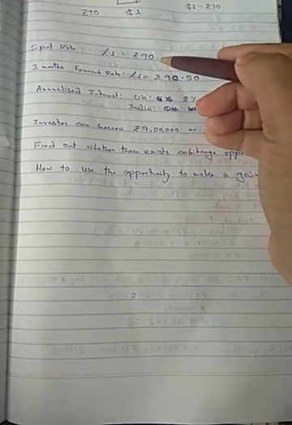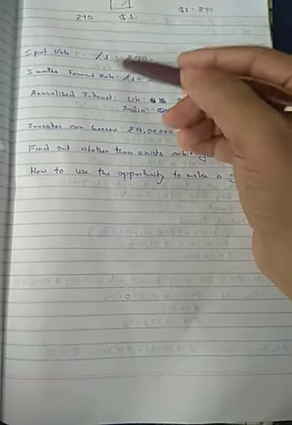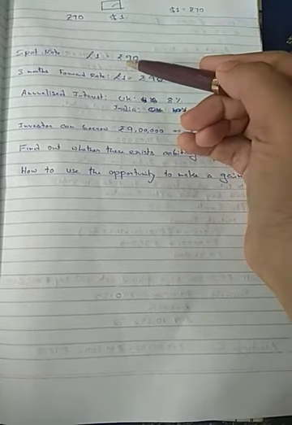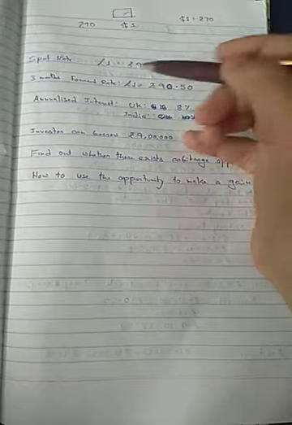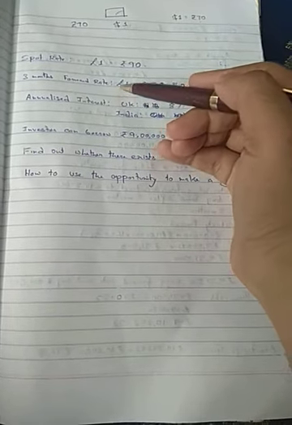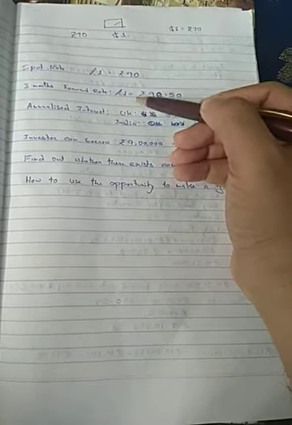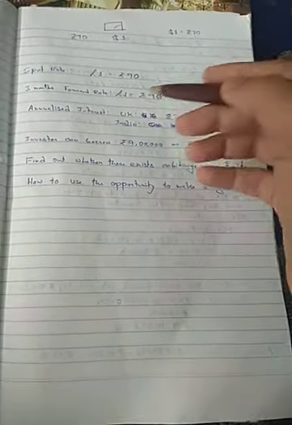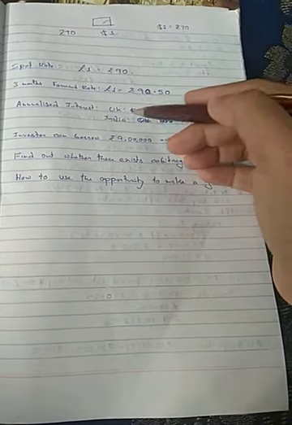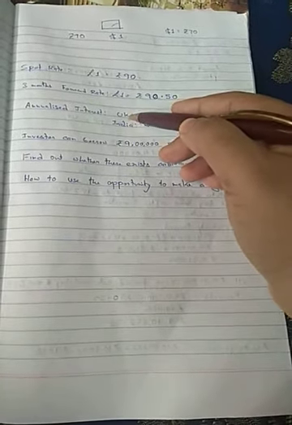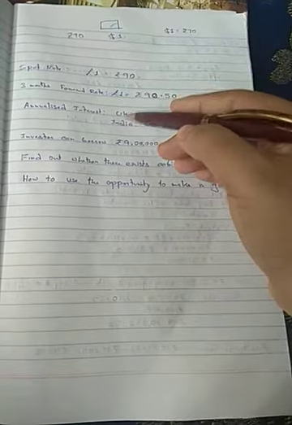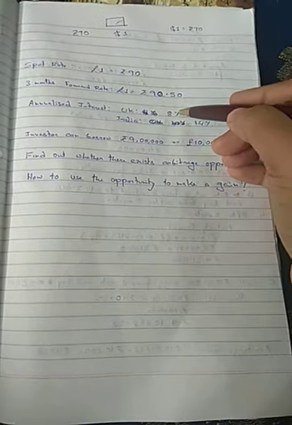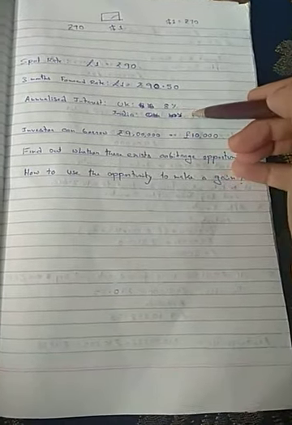Here you can see that two rates are given. One is a spot rate. The spot rate is sterling pound 1 is equal to rupee 90. The 3 months forward rate is given, that is sterling pound 1 is equal to rupees 90.50. Annualized interest is given for United Kingdom, where sterling pound exists. For United Kingdom, the annualized interest is 8%. For India, it is 14%.